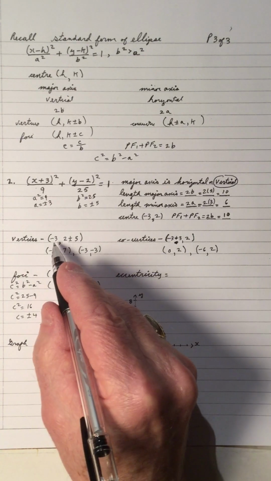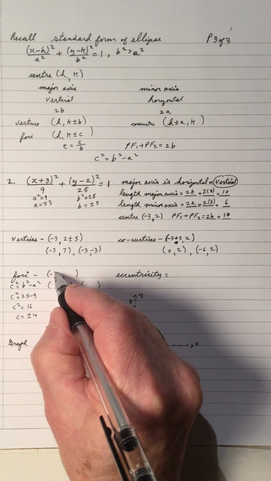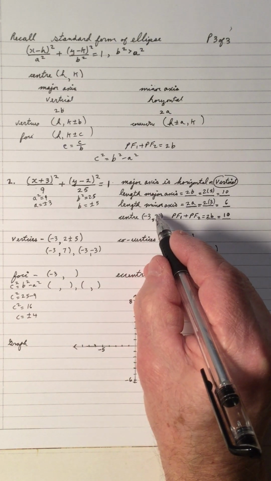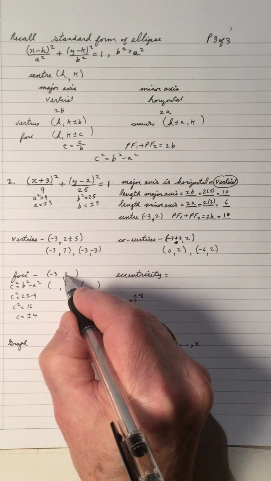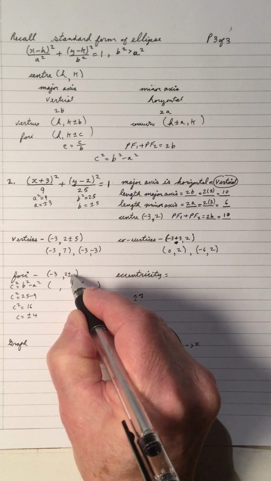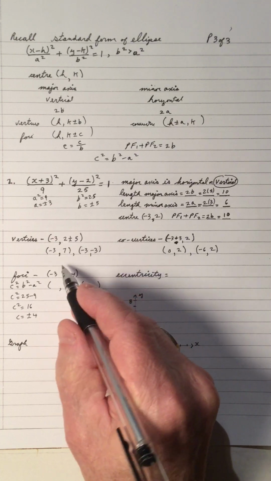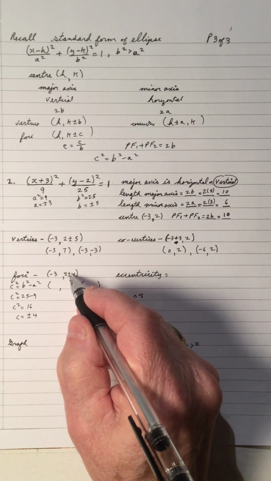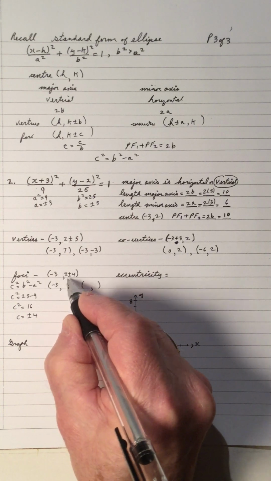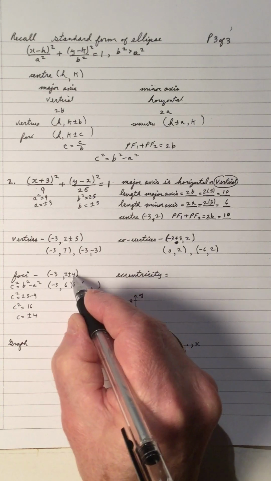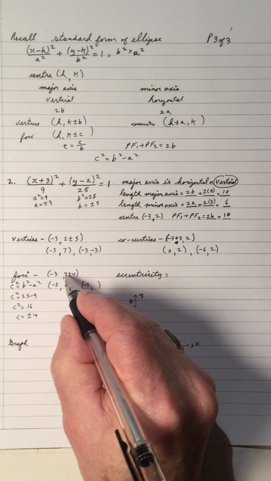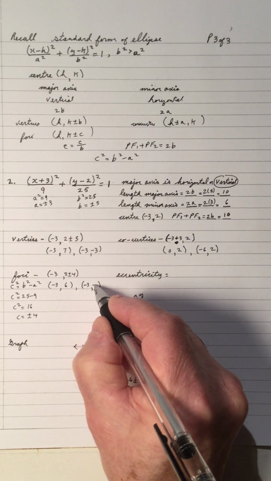So the foci are on the major, so that's a negative 3. And so it's 2 plus or minus 4, because on the major, the 4 is added to the y value. So we got a negative 3, 2 plus 4 is 6. And we got a negative 3, and we got 2 minus 4 is negative 2.